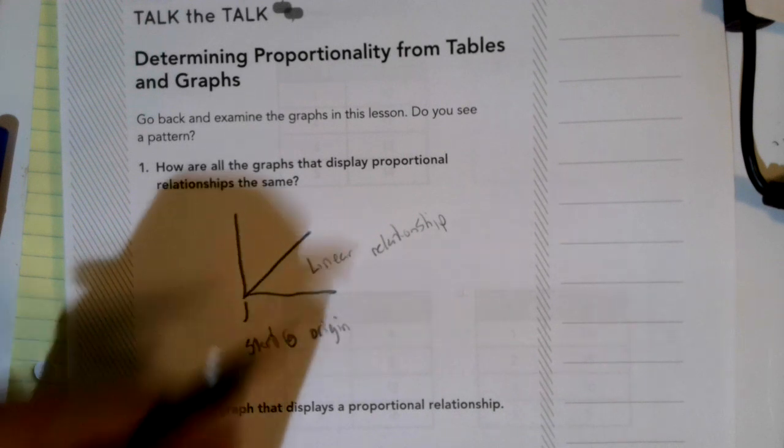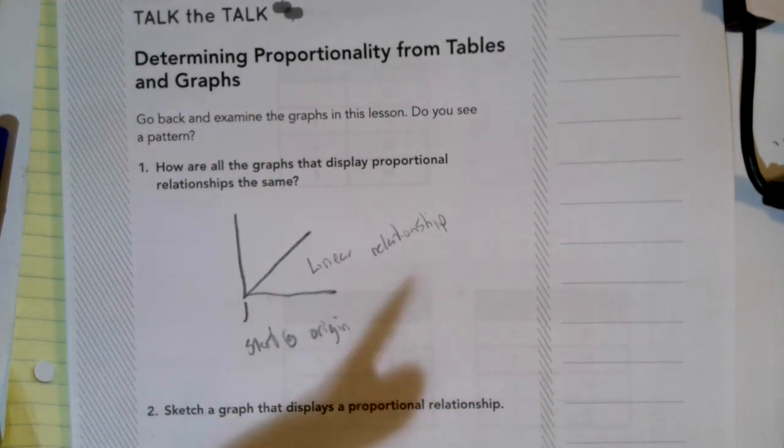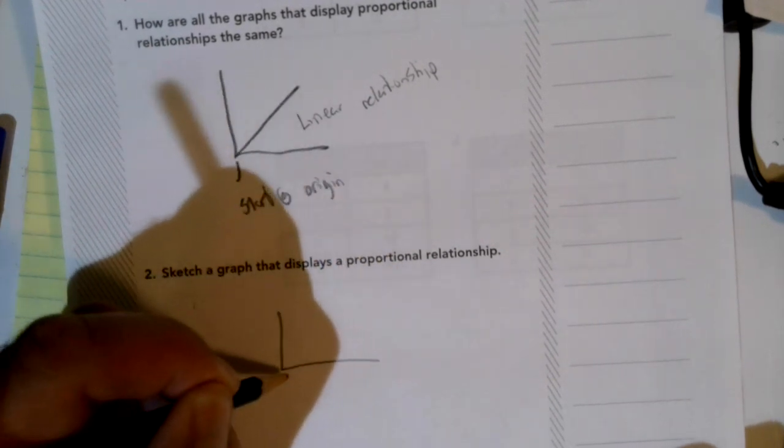Okay. And so basically right there, if you see those two things in the graph, you're automatically starting to think it's linear. It starts at the origin. This must have direct variation, which means it must be a proportional relationship. So it says sketch a graph that displays a proportional relationship. I did it right there as well.